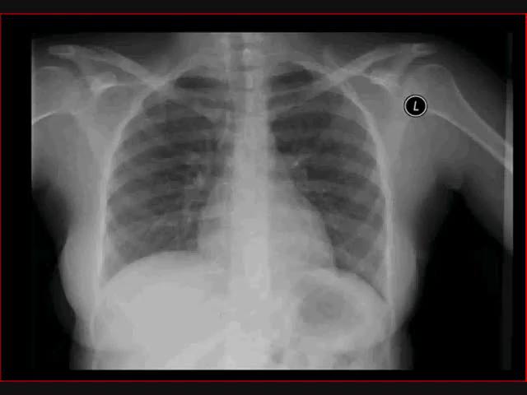Hello everyone. We're going to discuss both an approach to this X-ray and then come up with a diagnosis for this patient. So here we have a frontal radiograph in a 24-year-old male who presents with shortness of breath.